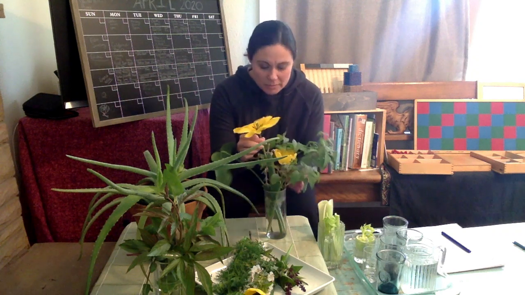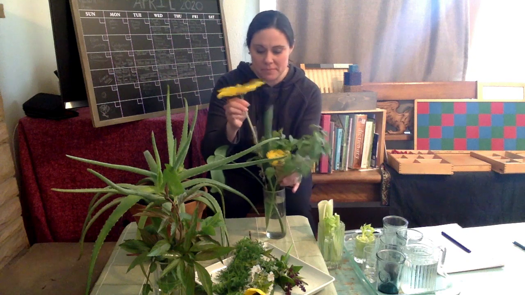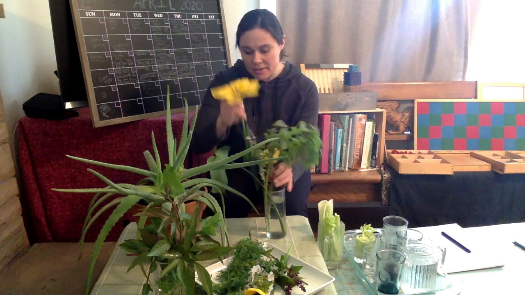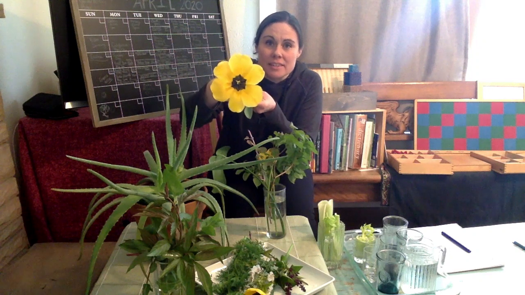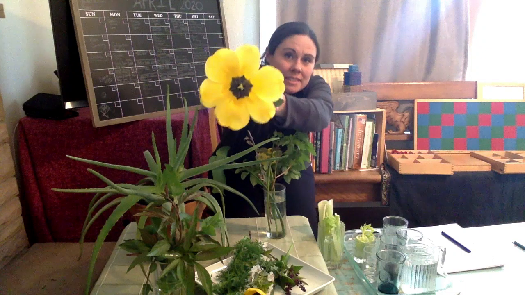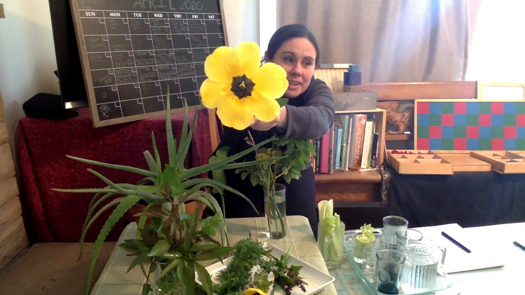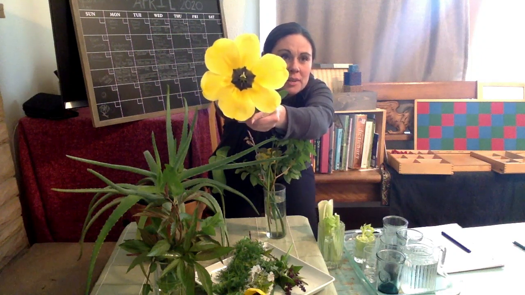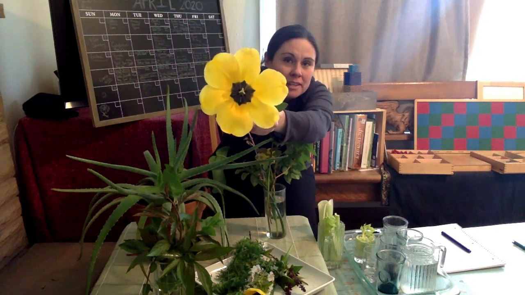Okay, we talked about the different parts of a flower and even dissected a tulip last time. And we discovered that not only were there petals, exactly 6, and that there were 6 stamen, and also the pistil or the carpel right in the center.